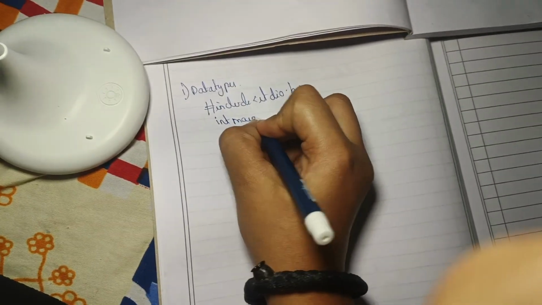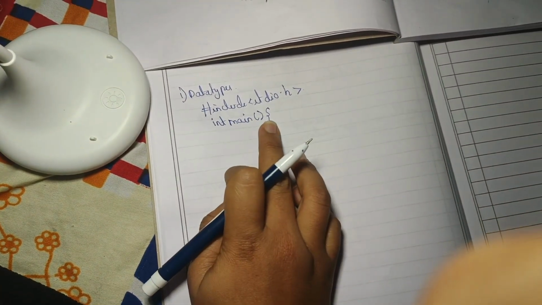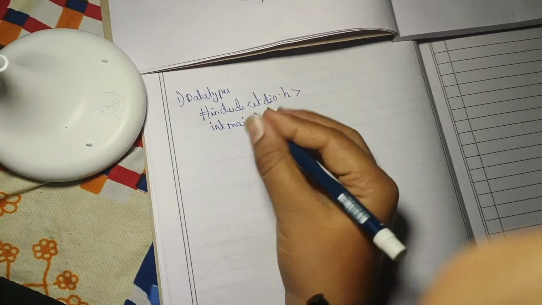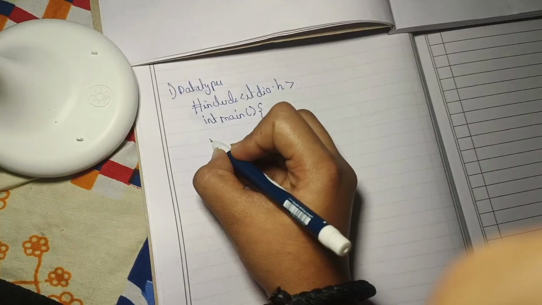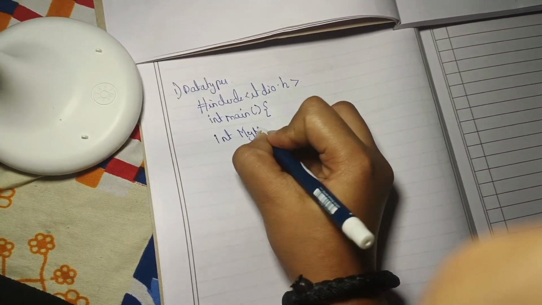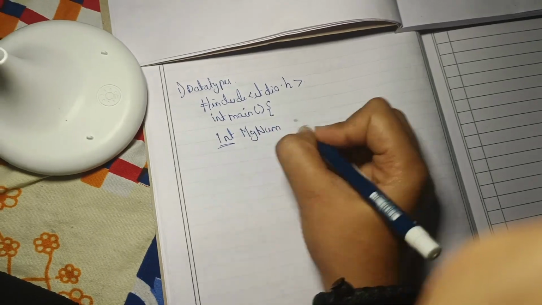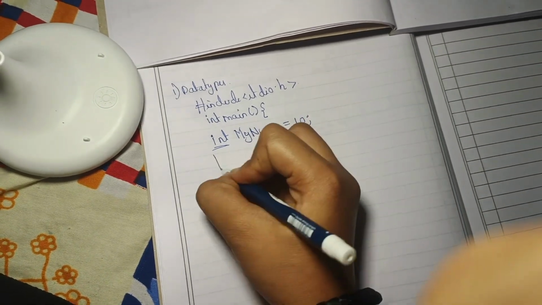These are the two common syntax items we have to use in a C program. Then the curly braces start. After that we have to declare the variables and also assign the values. Int myNumber, this is an integer value. Int myNumber is equal to 10.